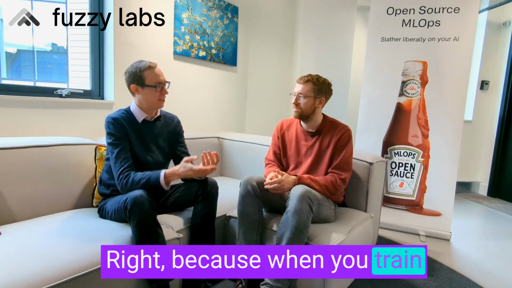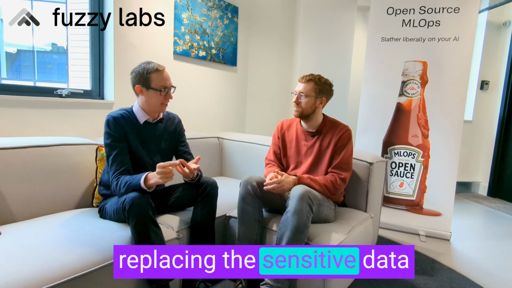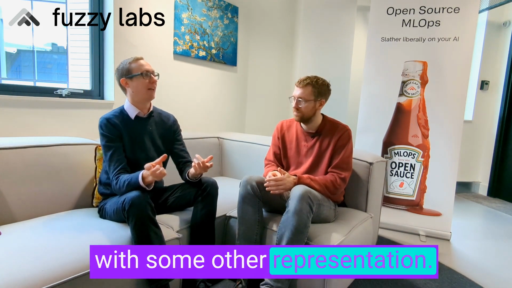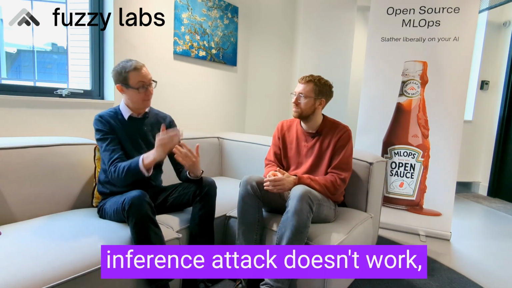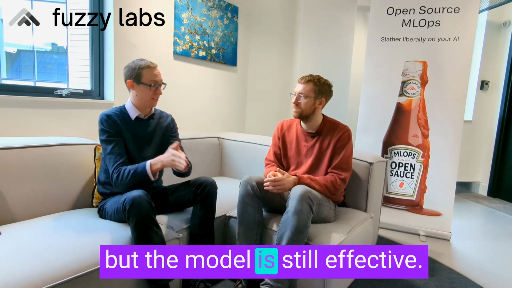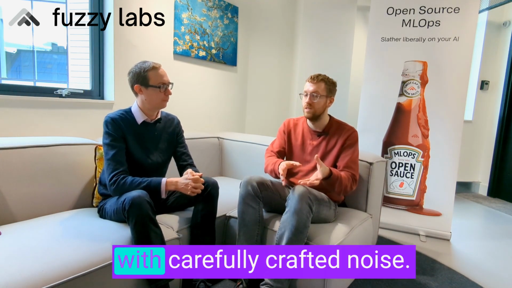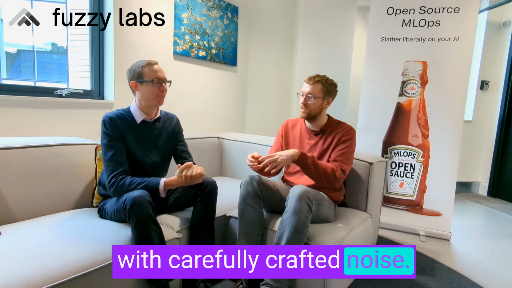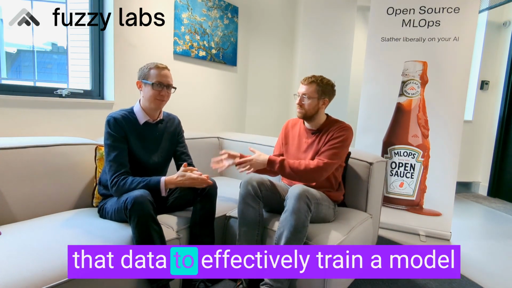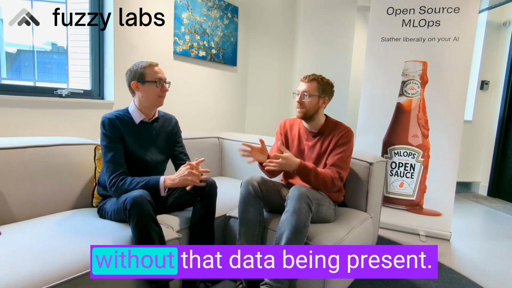Right, because when you train the model, you're actually replacing the sensitive data with some other representation. And as a result, the membership inference attack doesn't work, but the model is still effective. Yeah, so you're replacing the sensitive information with carefully crafted noise. Yeah. That still means that you can use that data to effectively train a model without that data being present.